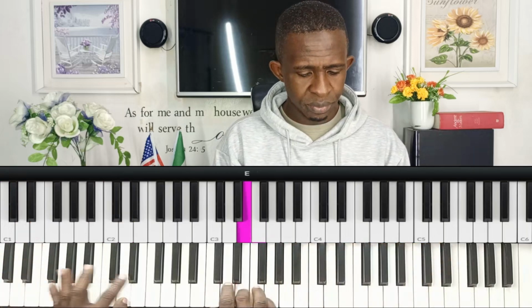So the 4 of the new key in my right, the 5 in my left. I will now resolve it by playing the 5. I'm now in my new key.